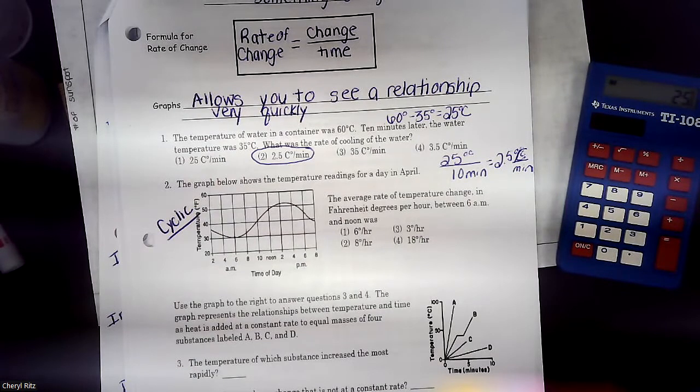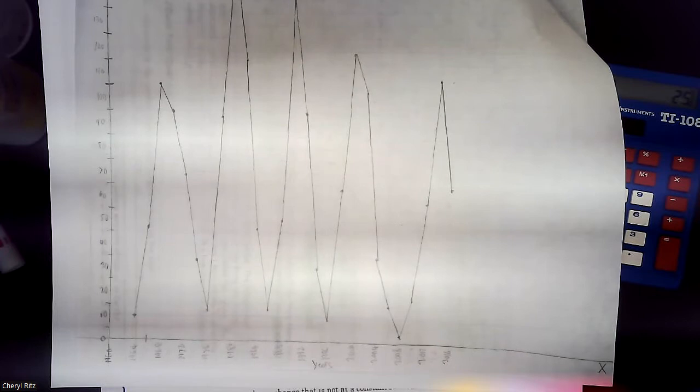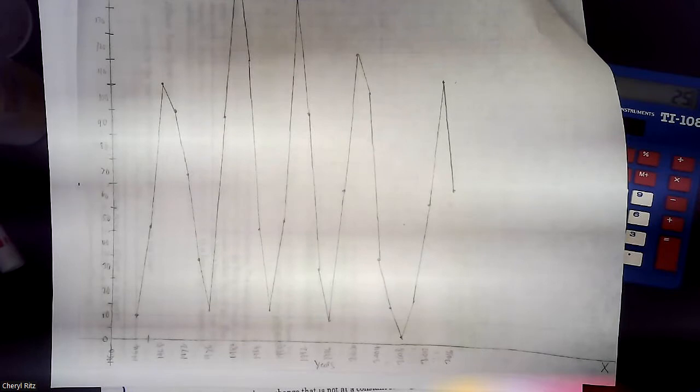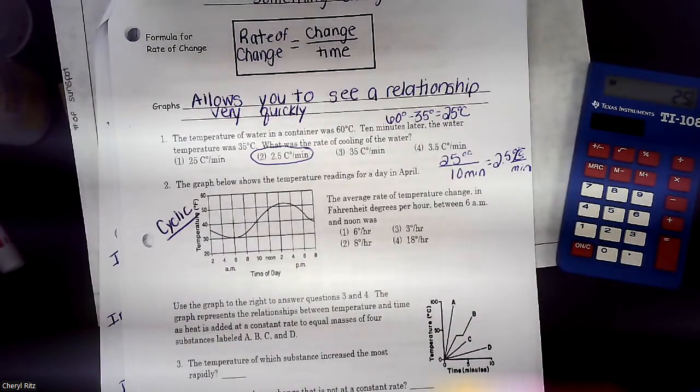Has anybody seen another cyclic graph recently? Not many people, not everybody has gotten this far, but a lot of you have. There's the graph from lab. Up, down, up, down, up, down. Is there a pattern to the number of sunspots? There is, yeah, sometimes it starts low, goes high, goes low, goes high, goes low, goes high, that's cyclic. So we would be able to predict when another year will be a high number.